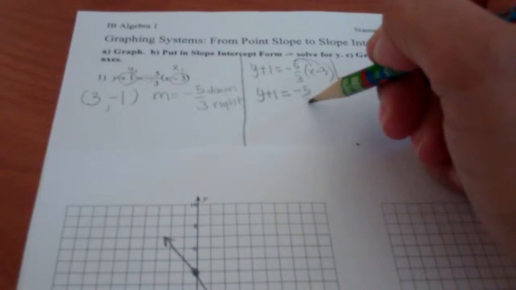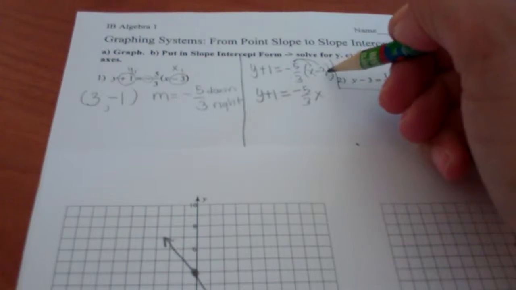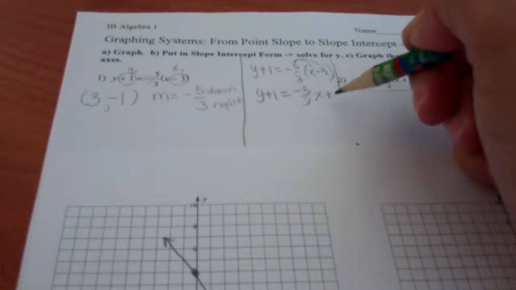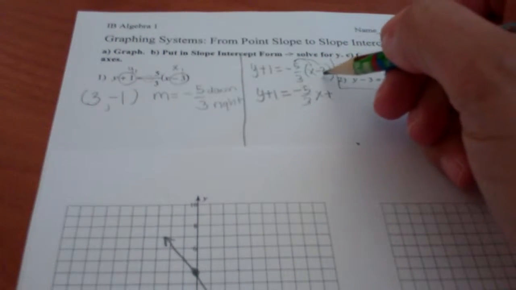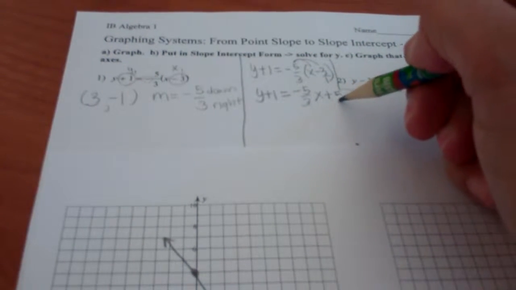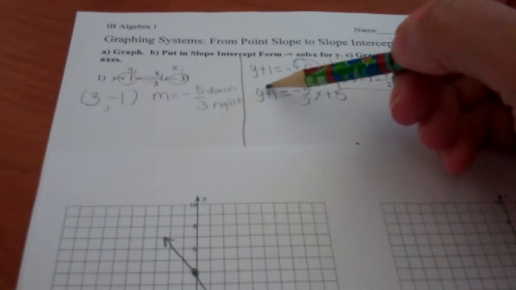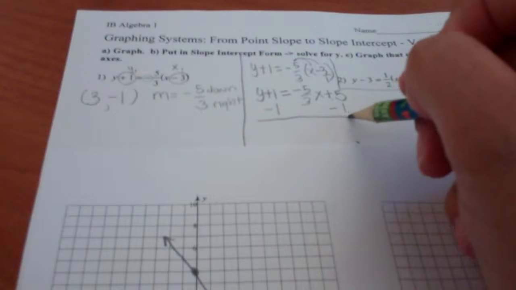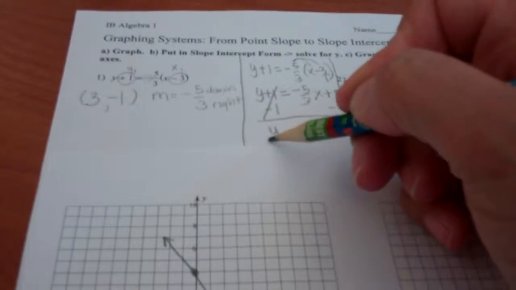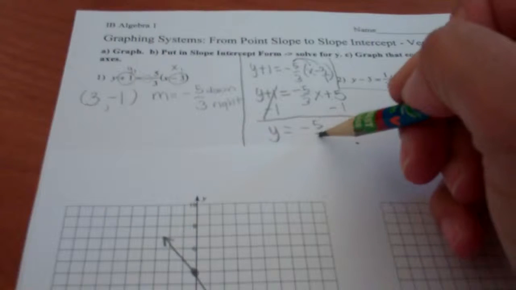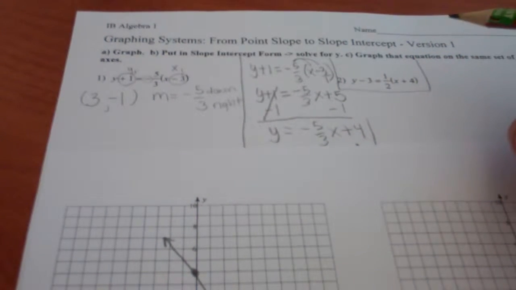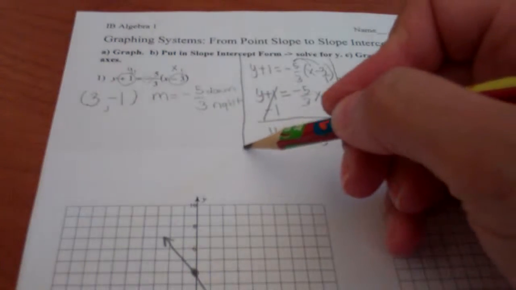negative 5/3 x. Negative 5/3 times negative 3 is a positive, because negative times a negative is a positive. 5/3 times 3 over 1 gives you 5. I'm not done yet because I still have this plus 1 that I need to move over to the other side of the equation. I do that by subtracting. Y equals negative 5/3 x plus 4. Here's my equation now in slope-intercept form.